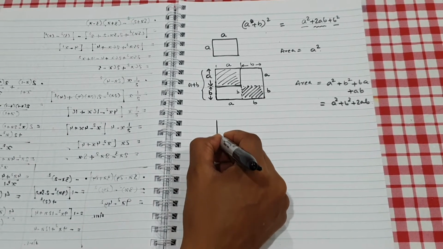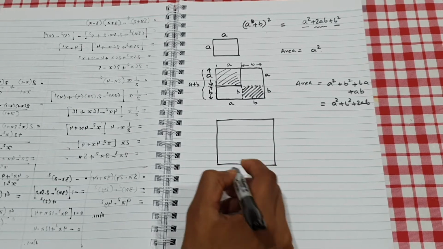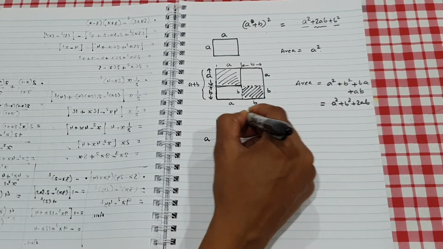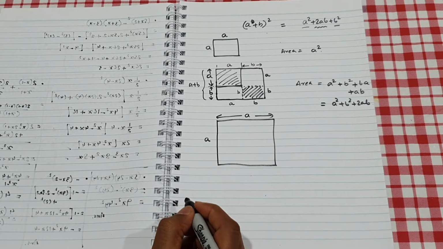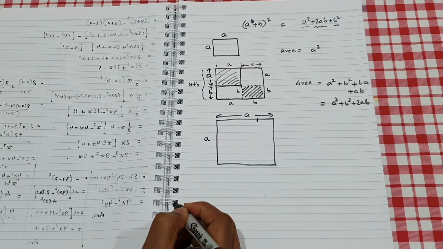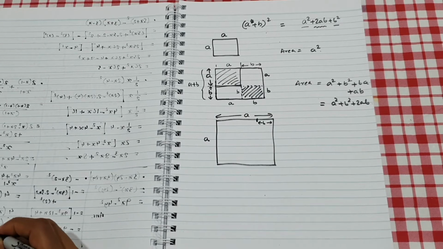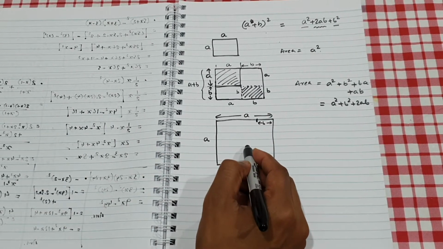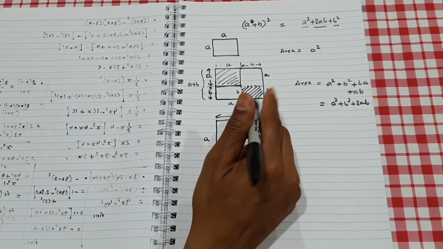Similarly, if you have a large square which is A squared, let's say this is a large square and the size is A. You want to subtract a quantity called B. So let's say this is a quantity called B. When you subtract a quantity called B, you will get a smaller square. So this is A minus B.